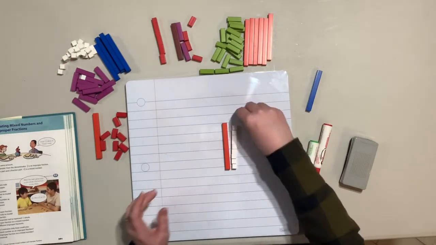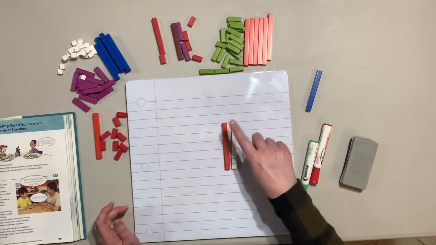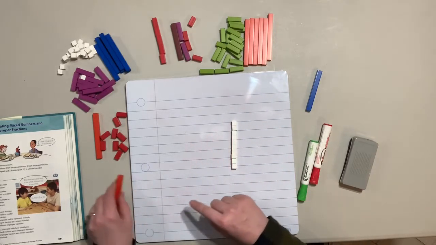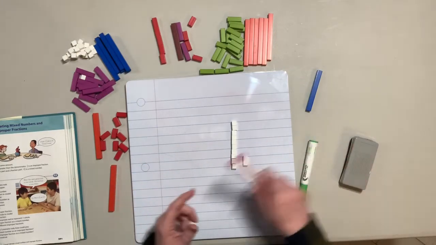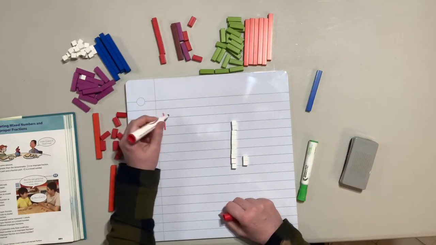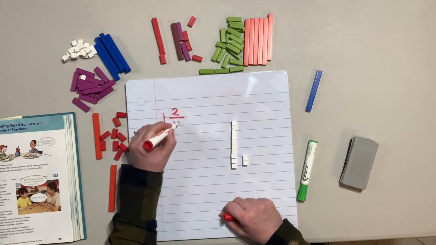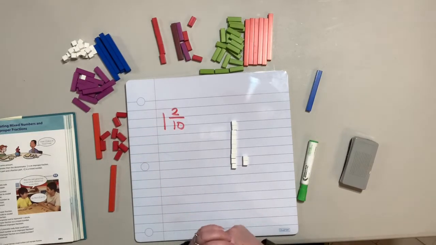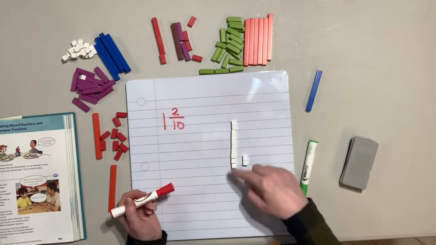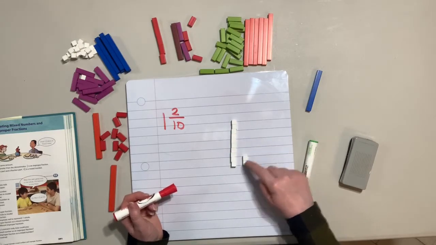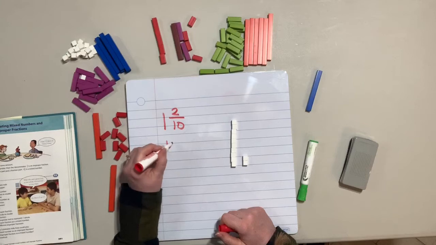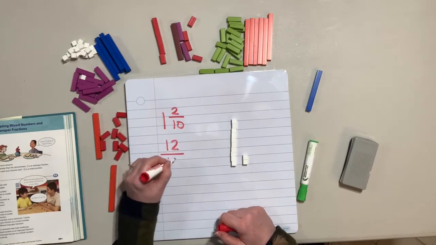Okay, so here we have 1, so now I can get rid of the 1, and 2/10. So the mixed number would be 1 2/10. And the improper fraction, you'd have to count them all, but we know there's 10 of them right there. So 10, 11, 12. So the improper fraction would be 12/10.